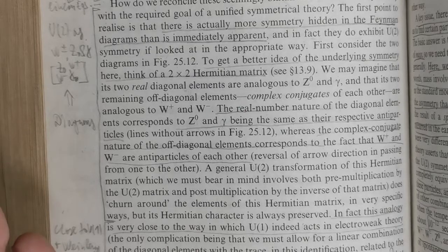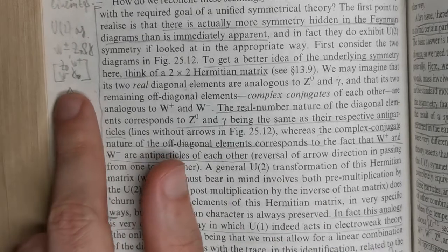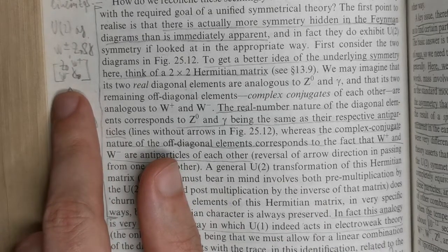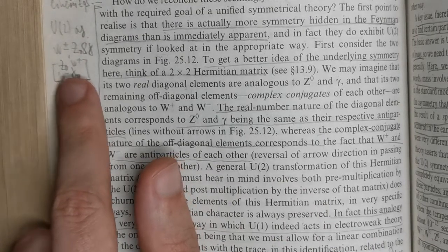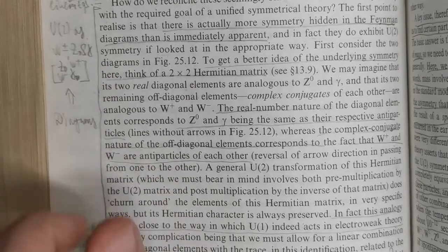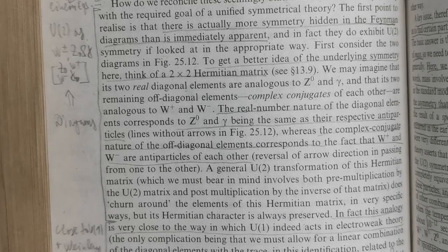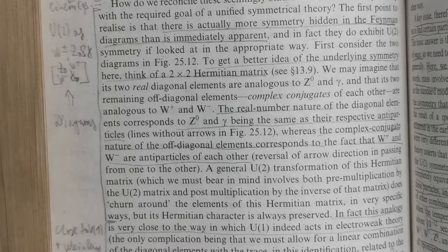So he condensed all the 4 bosons into one matrix, like this: Z0, gamma, W plus, W minus. Those Hermitian matrices will be self-contained in the U2, and they could be acted on with other U2 matrices, and the hermiticity property will be preserved there.